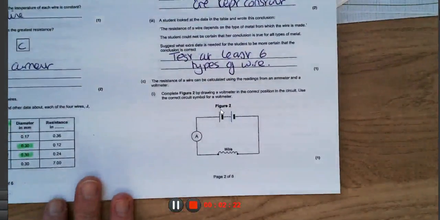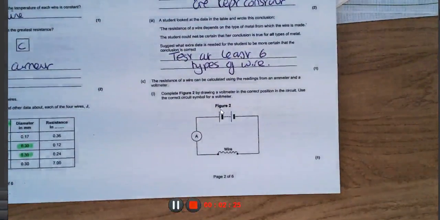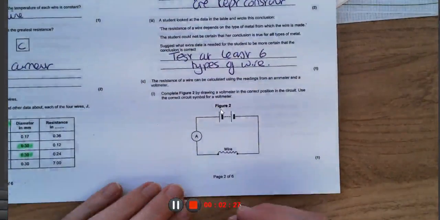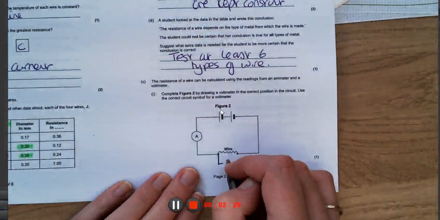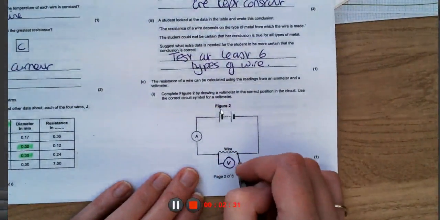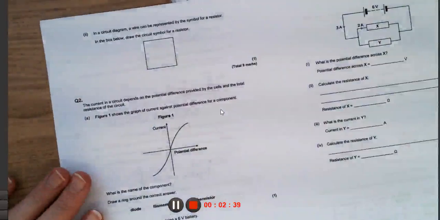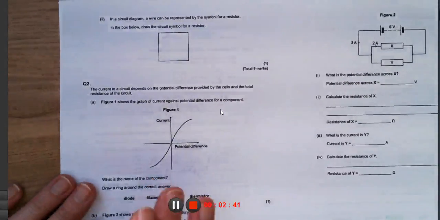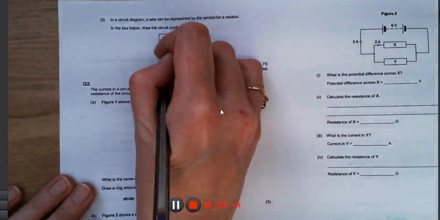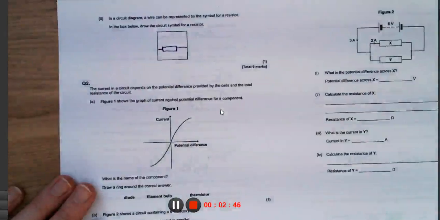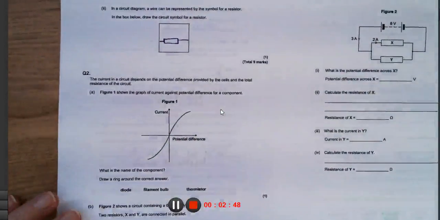Now we've got here a diagram. It says complete figure 2 by drawing a voltmeter in the correct position in the circuit. So you want to measure the potential difference across the wire, so the voltmeter goes in parallel there. It says in the circuit diagram a wire can be represented by the symbol for resistor. What is the symbol for resistor? It's a box like that with 2 wires coming out.